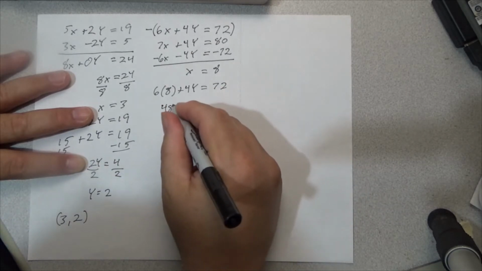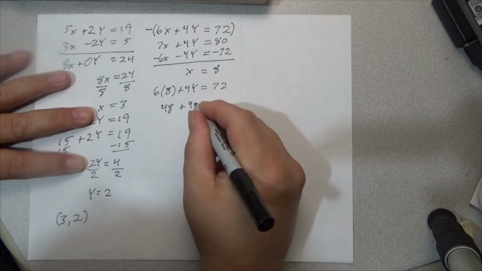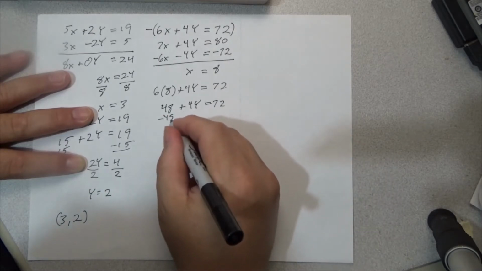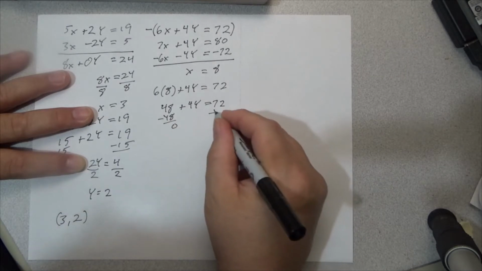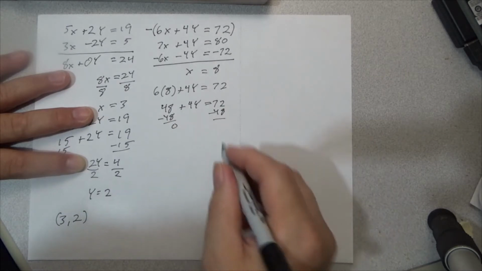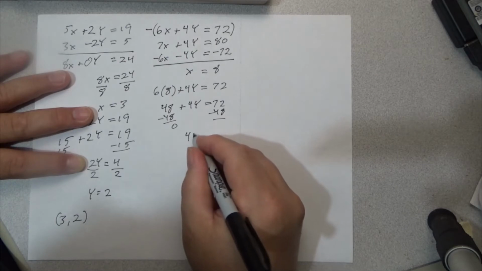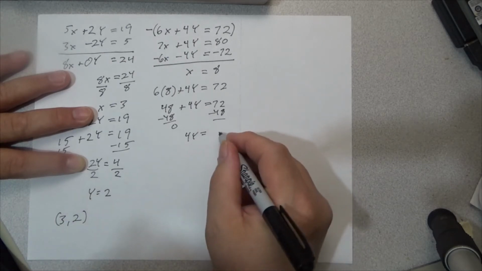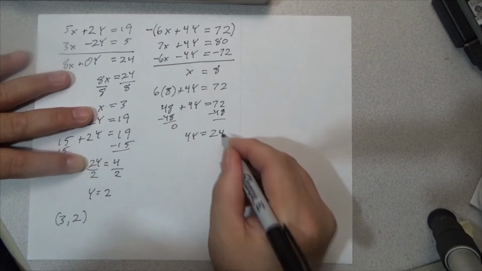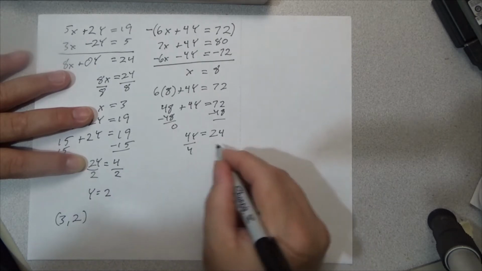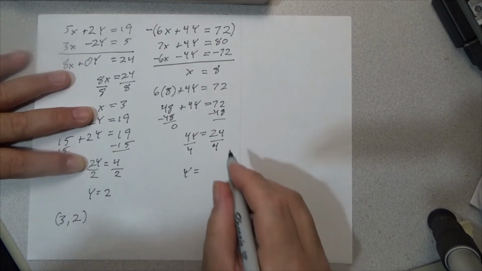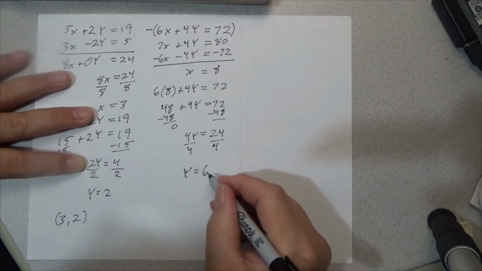So 48 plus 4y equals 72. Subtract 48. And I have 4y equals 24. Divide by 4, and I have y is equal to 6.